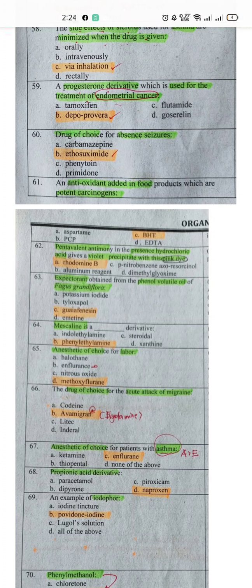Para-nitrobenzene azoresorcinol, or your rhodamine B. It gives a violet precipitate with pentavalent antimony in the presence of hydrochloric acid.